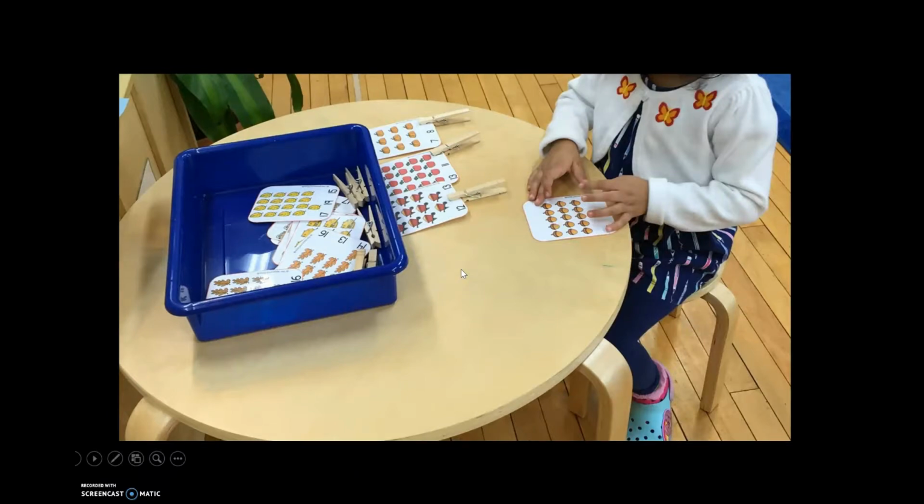For this activity, kids pull out a card from the bin, count the number of objects that are on each card, and then use a clothespin to clip on the correct answer.